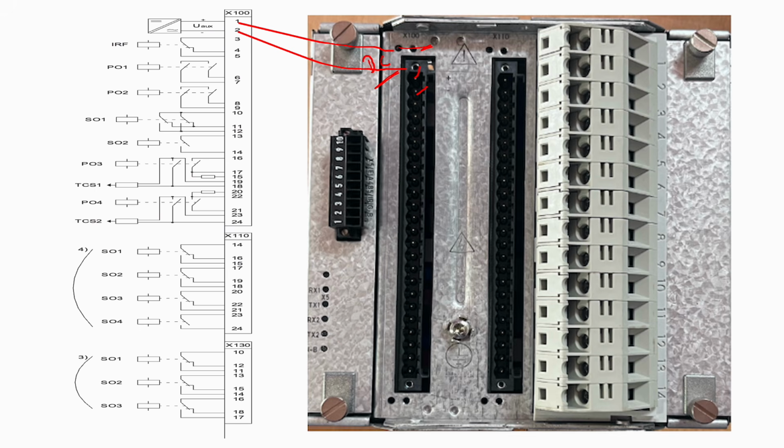After that you can see 3 and 4. This is the internal relay failure function. It means watchdog.